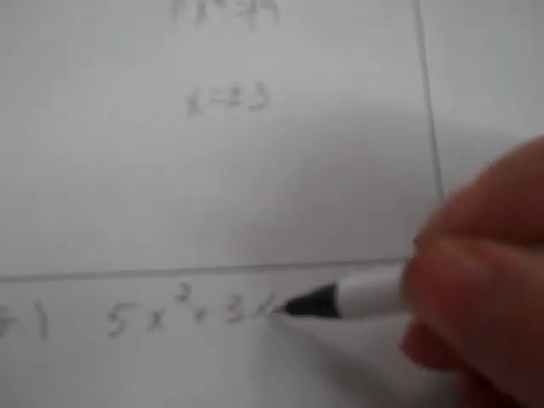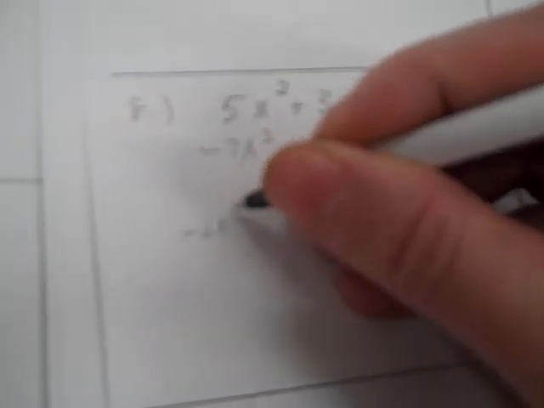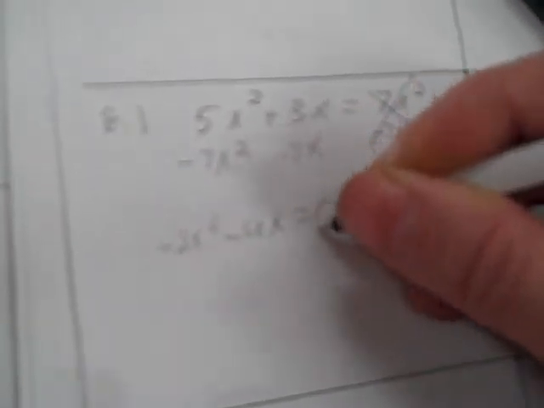Okay, my next one. How many answers? There's 2. So factoring or like terms? Well, we have x squared and we have regular x, so right away that's a factoring problem. So for factoring, we have to get it equal to 0, so minus 7x squared, and that would go with my 5x squared, and minus 7x, and that would go with my 3x. So 5 minus 7 is negative 2x squared, and 3 minus 7 is negative 4. Equals 0.